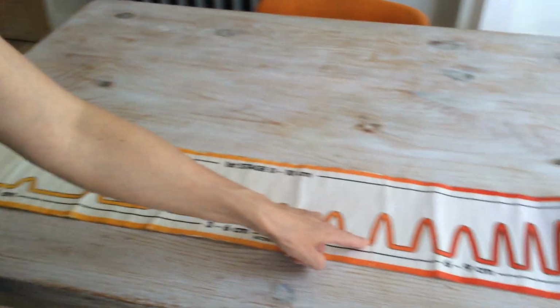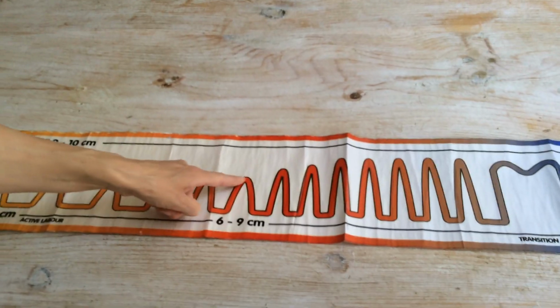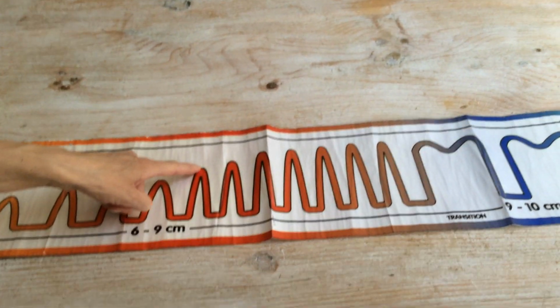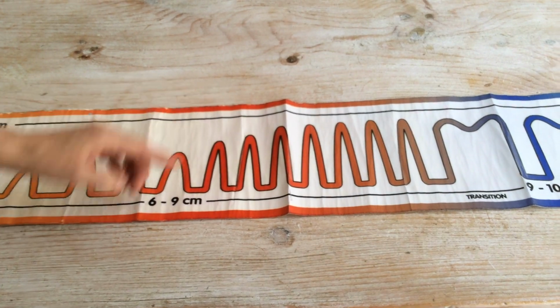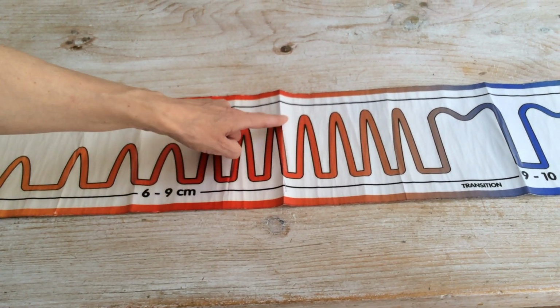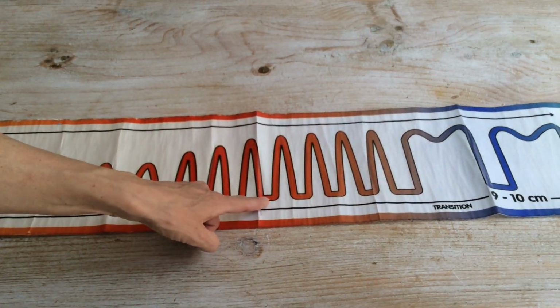And then, as you can see, these are building up in intensity and length. So really, really intense contractions. These ones, as you're going up towards 8-9 centimetres, 90 seconds would probably be how long these last, with a tiny break in between, as you can see.